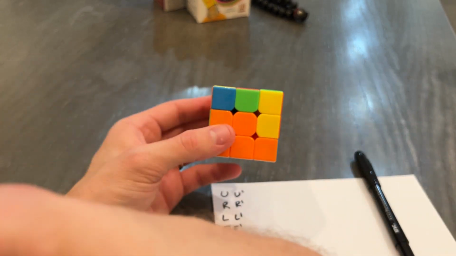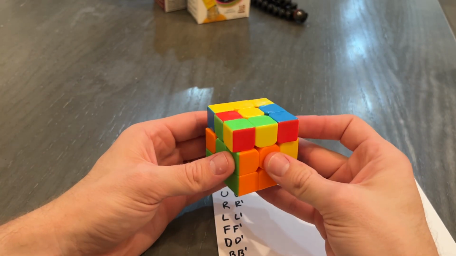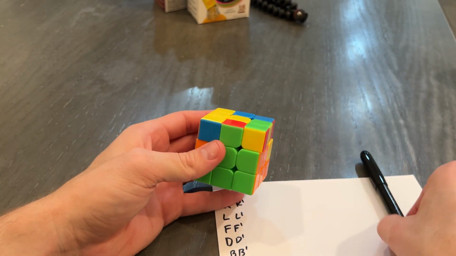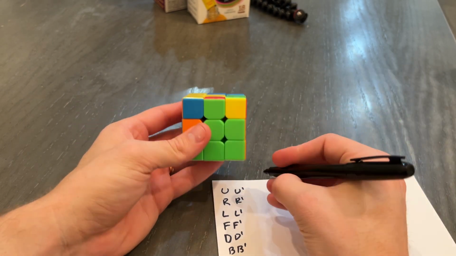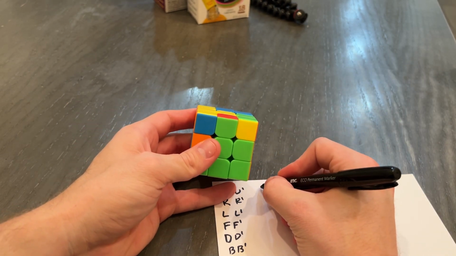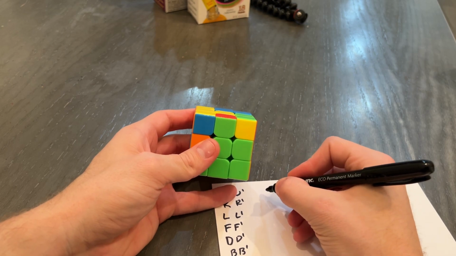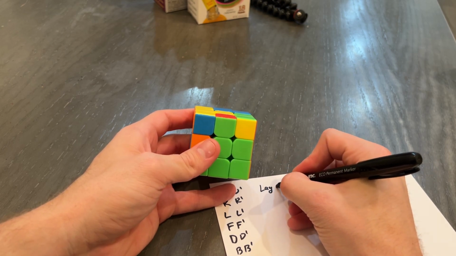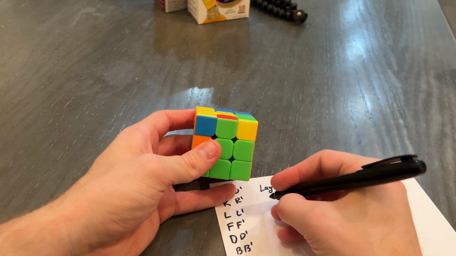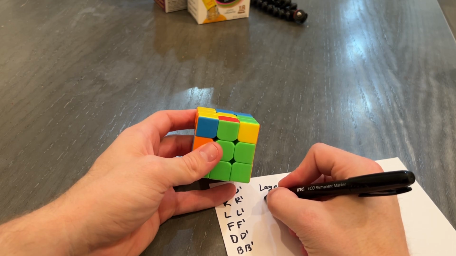Okay, so that was a lot. I don't really remember it. Let me write it down, hold on. Okay, so this one needs to move to the left. So you go, let's see. We'll call this layer 2. So moving to the left.